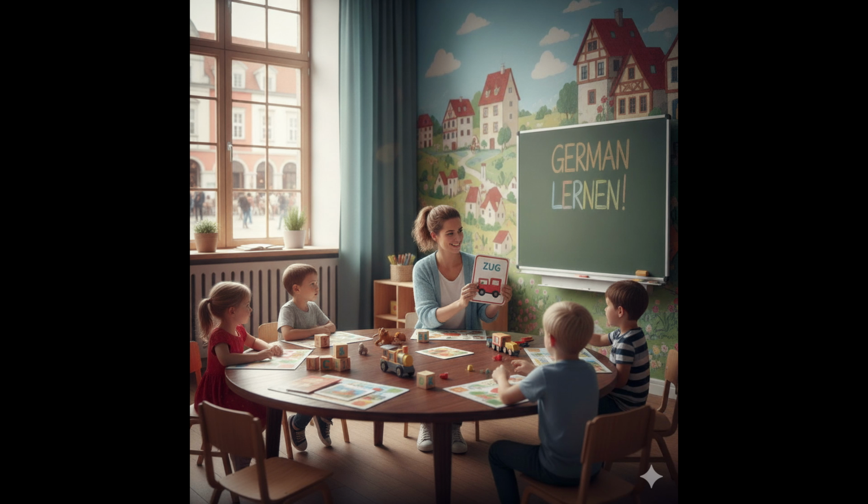Now tens. 30, dreißig. Dreißig means 30. 40, vierzig. Vierzig means 40. 50, fünfzig. Fünfzig means 50. 60, sechzig. Sechzig means 60. 70, siebzig. Siebzig means 70. 80, achtzig. Achtzig means 80. 90, neunzig. Neunzig means 90. 100, hundert.